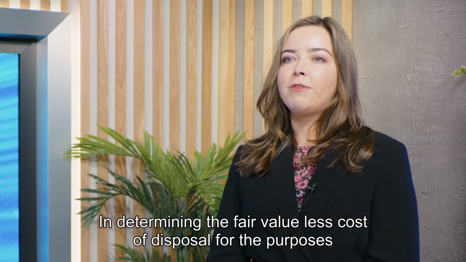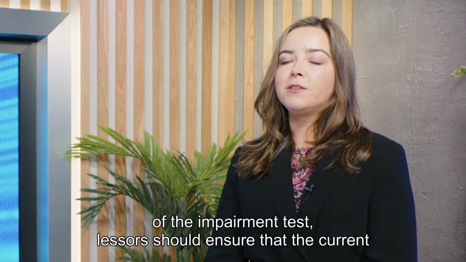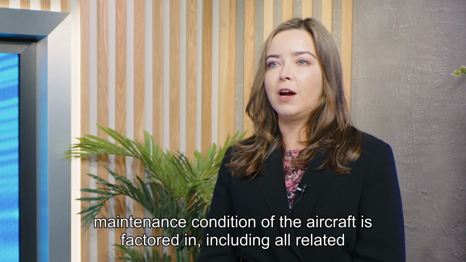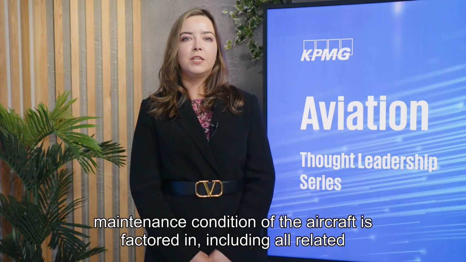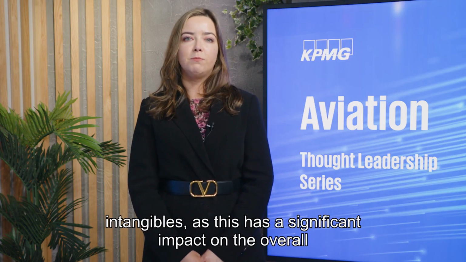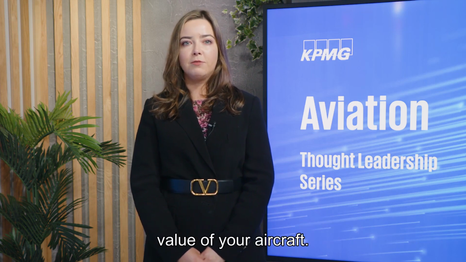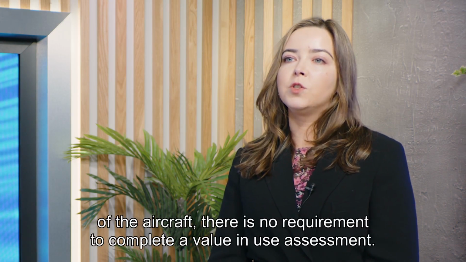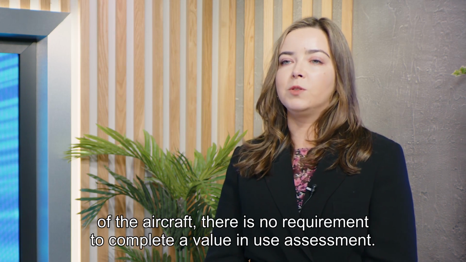In determining the fair value less cost of disposal for the purposes of the impairment test, lessors should ensure that the current maintenance condition of the aircraft is factored in, including all related intangibles, as this has a significant impact on the overall value of your aircraft. For aircraft that have a fair value greater than the carrying amount of the aircraft, there is no requirement to complete a value in use assessment.